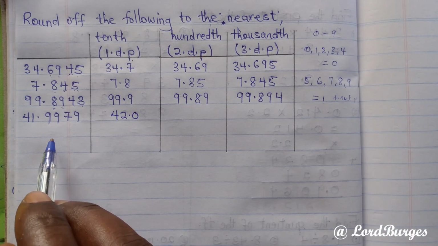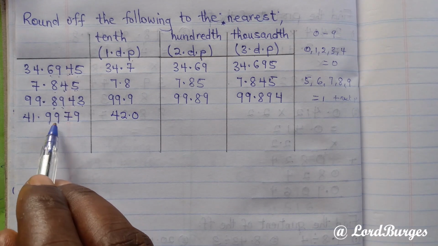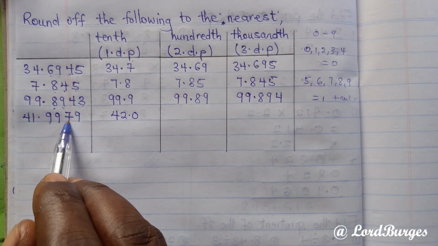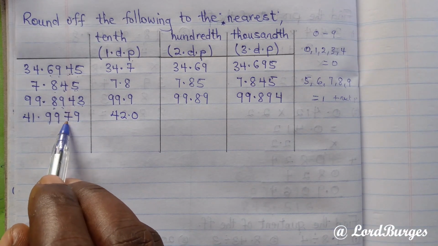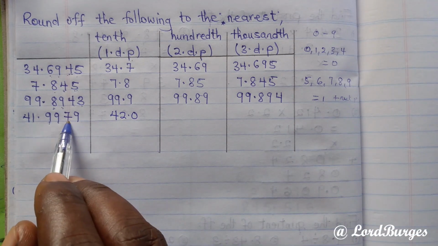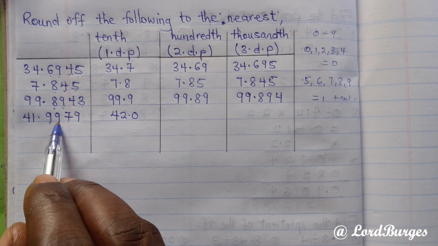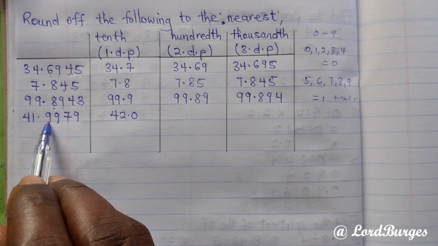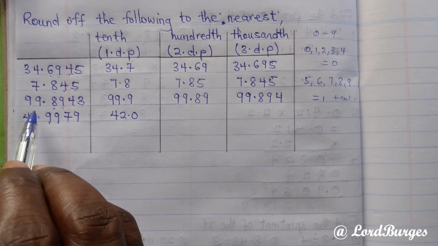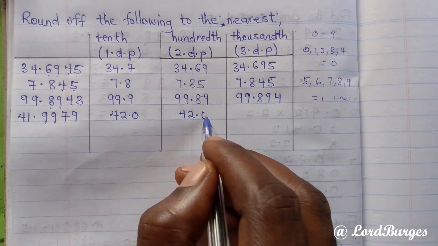2 decimal places: 1, 2. Looking at the 7. 7 is a higher number, so it also becomes 1. After it becomes 1, you add the 1 to the 9. This 9 becomes 10. You write 0, remainder 1. Add a 1 to this, becomes 10. 0, remainder 1. Add a 1 to this. I should be having 42.00.